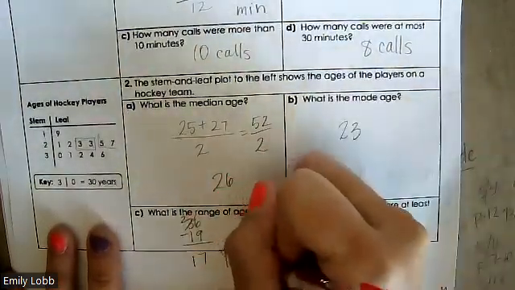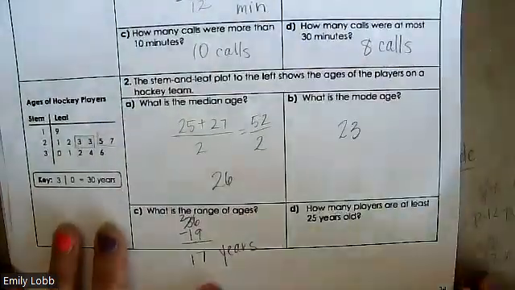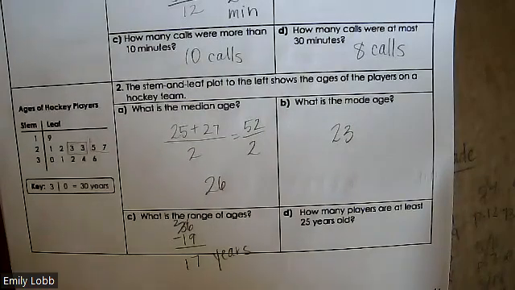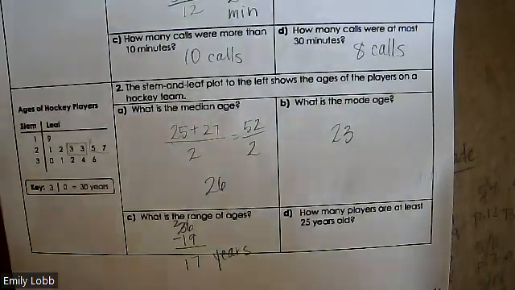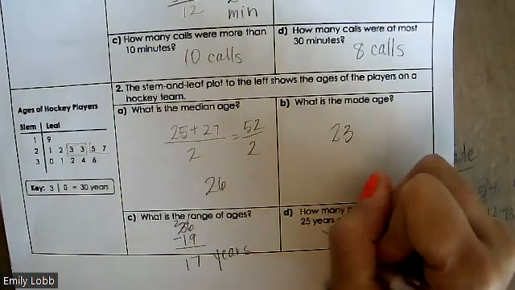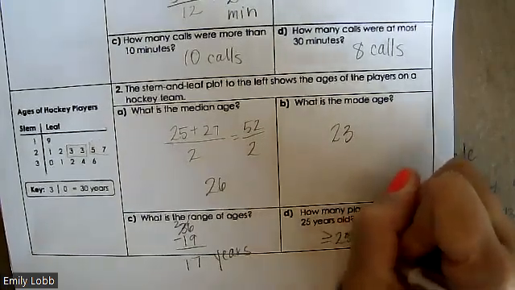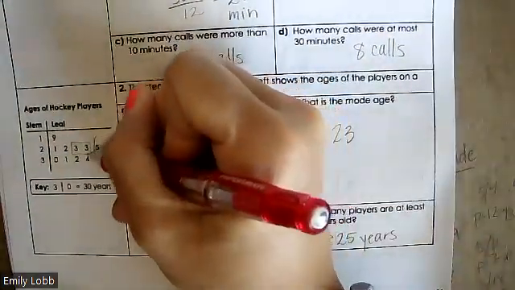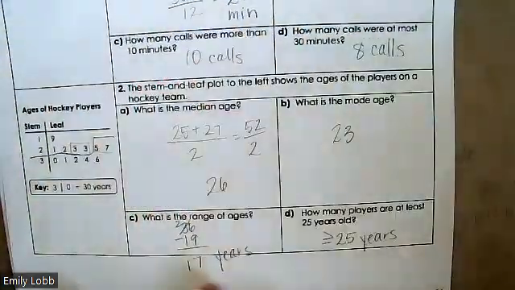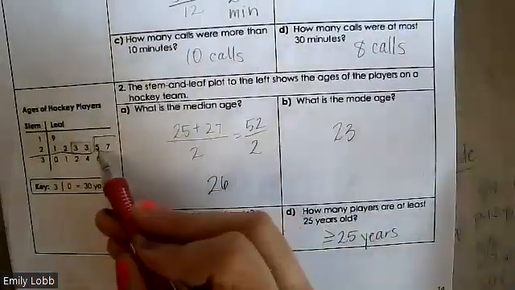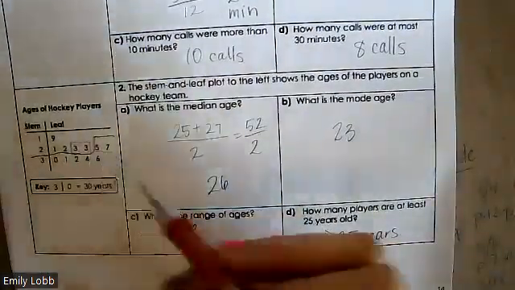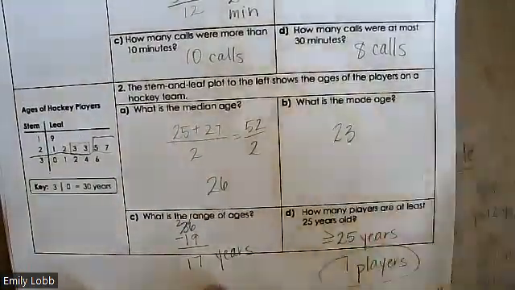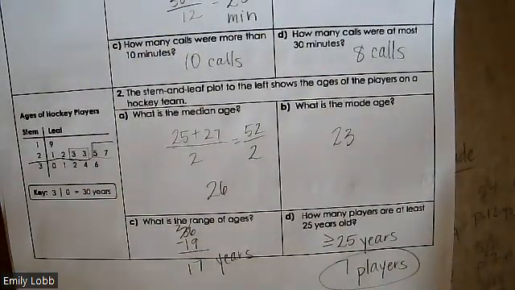So 17 years between the oldest and the youngest. How many players are at least 25 years old? So this means greater than or equal to 25 years old. So here's a 25-year-old, and everyone older than that is what we're counting. So 2, 3, 4, 5, 6, 7 players are at least 25, right?